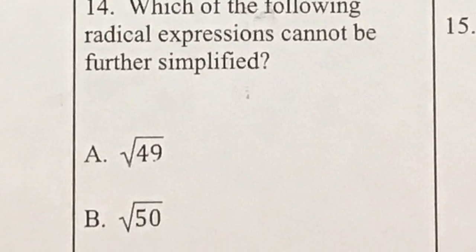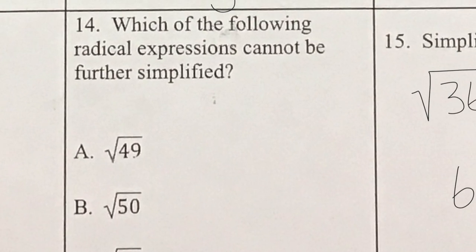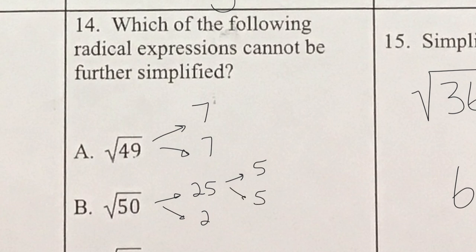Okay, 14 was similar to our previous one. Which one cannot be simplified? So we're looking for its multipliers. 49 is 7 times 7, right? There's a double. 50 is 25 times 2, or 5 times 10, I guess. But 25 is going to be 5 times 5, right?